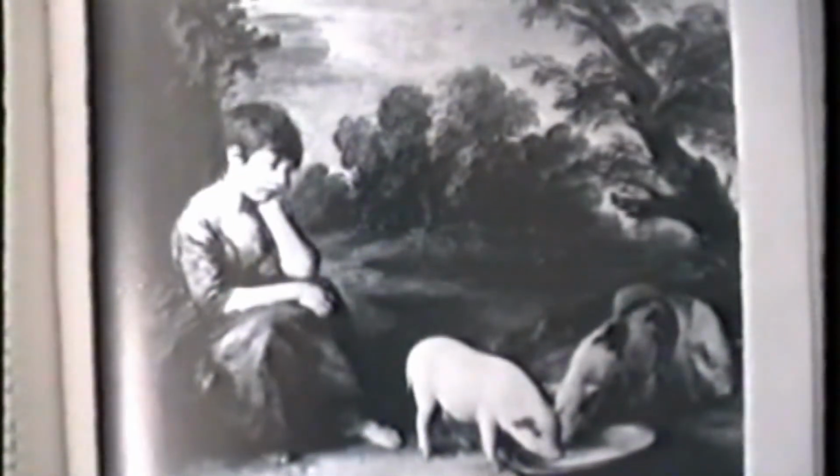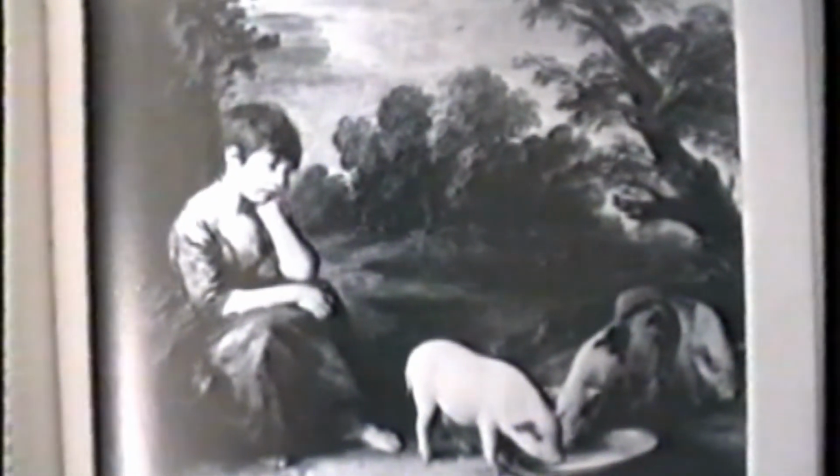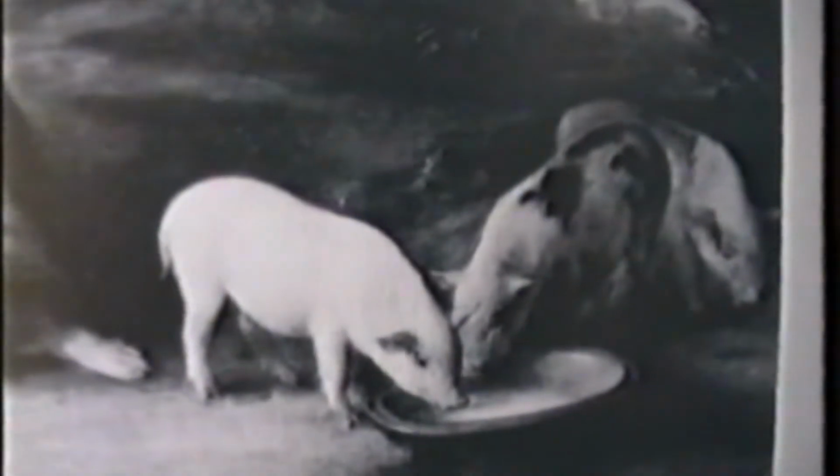His very last pictures again show a new genre, what he called the fancy pictures. On these fancy pictures he painted children, innocent children, and animals, like this girl with pigs.